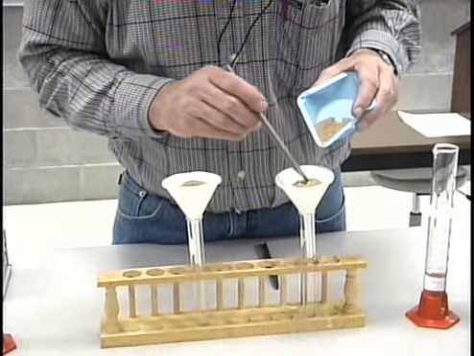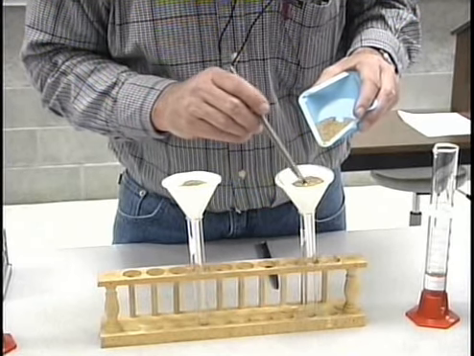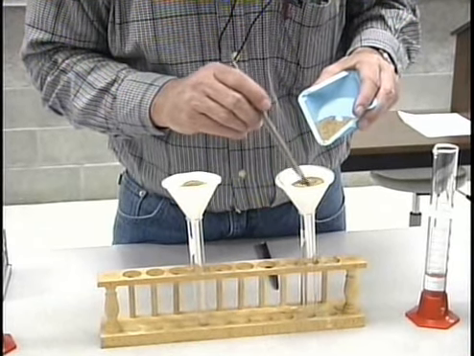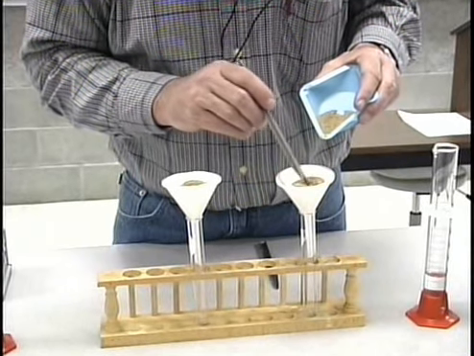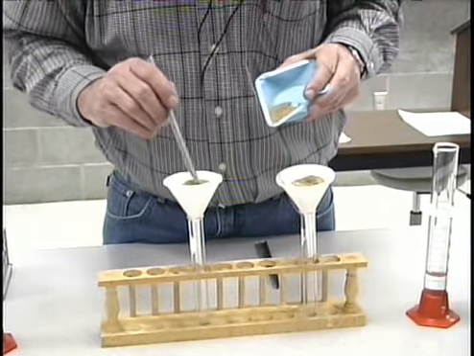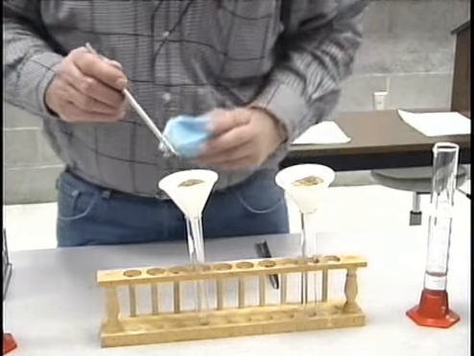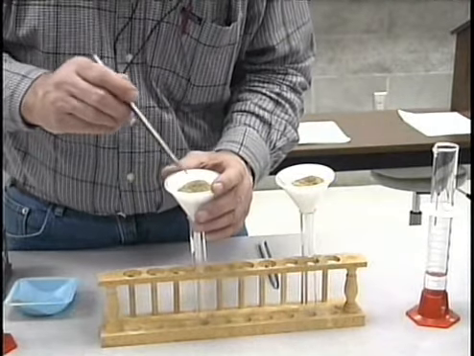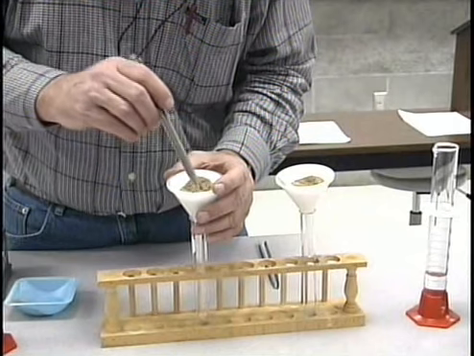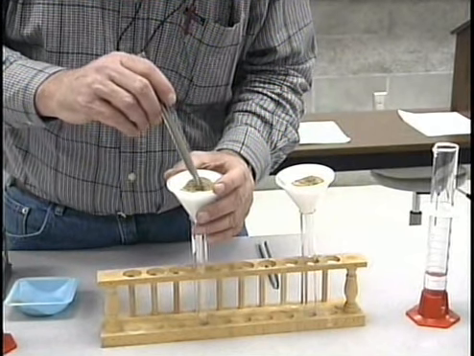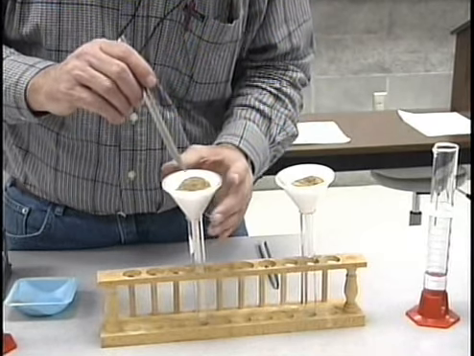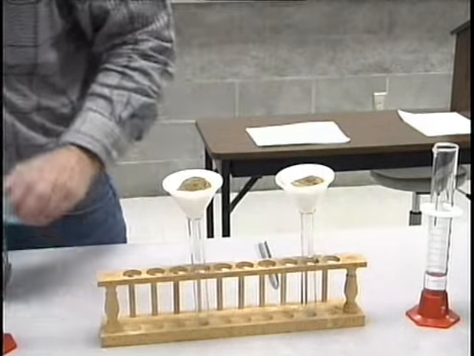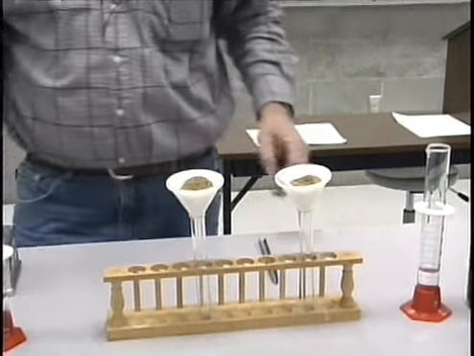If we add the leachate solution too fast, I'm going to make a small depression here in the center of each of these. The idea is to get the leachate solution to pass through the soil as much as possible and not just down the side of the filter paper. So in order to do this, I'm going to need to add these leachate solutions fairly slowly.